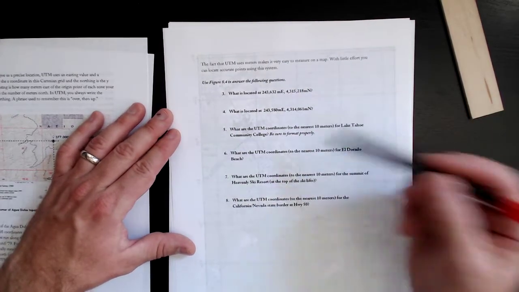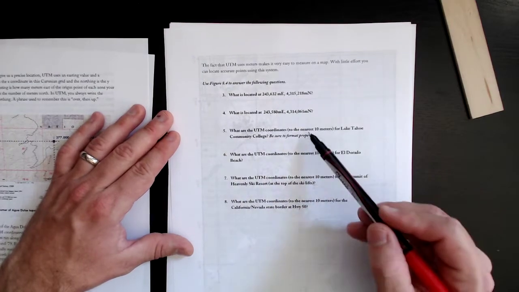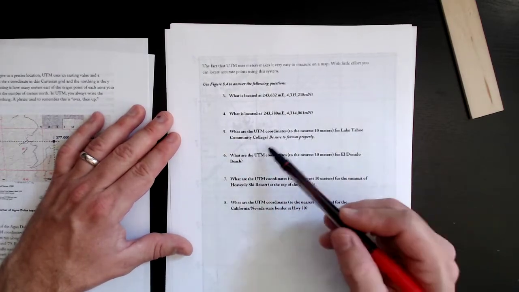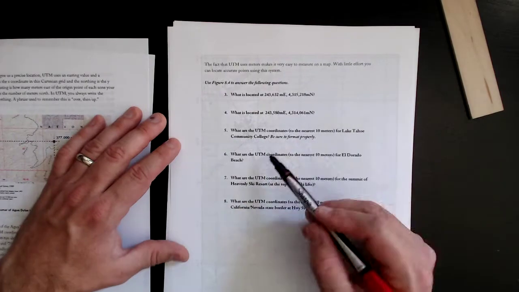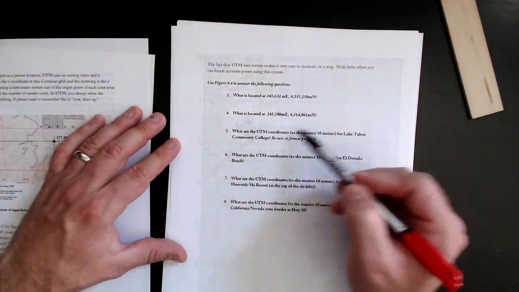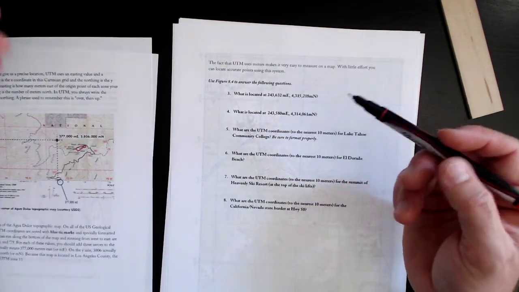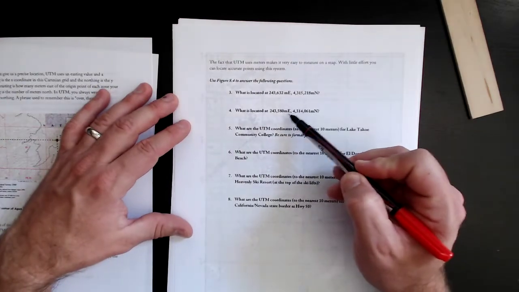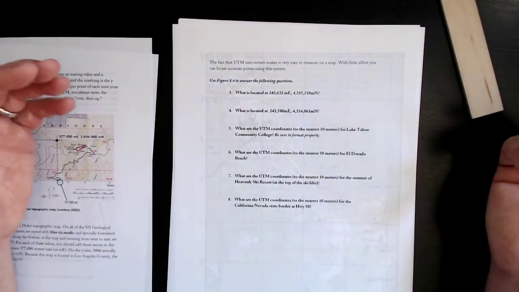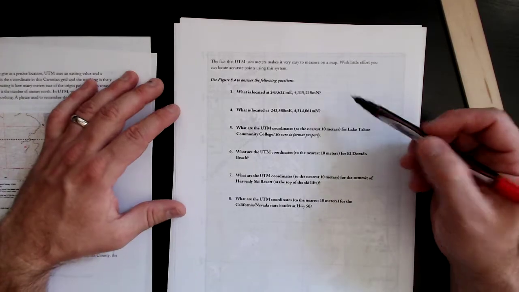Okay, and then you're asked, like, what are the UTM coordinates to the nearest 10 meters for Lake Tahoe Community College? Okay, and I said be sure to format properly. It should be written in this way. Easting should go first, then northing, and you should have the little m, big E, little m, big N. Right? That's what I mean by that.